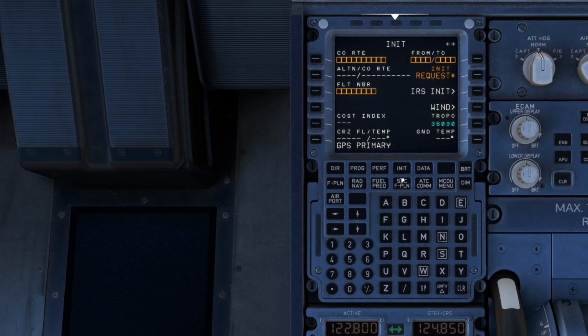So first we click on the init page. First thing we do here is type in a flight number and the company routing. So we just put in a fictitious flight number here. We are currently at Luton Airport in London. So we put in Luton, Paris. Okay, so that's not in the database. This is just a SIM-ism. LFEG. There we go. So we're going from Luton to Paris, LFEG.